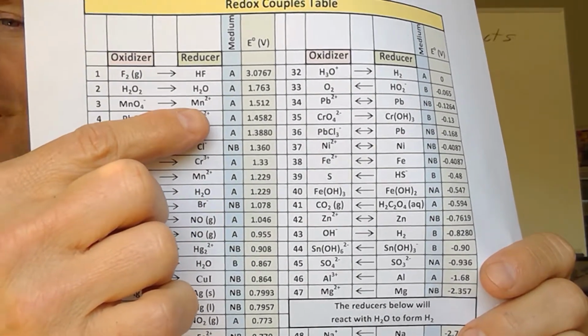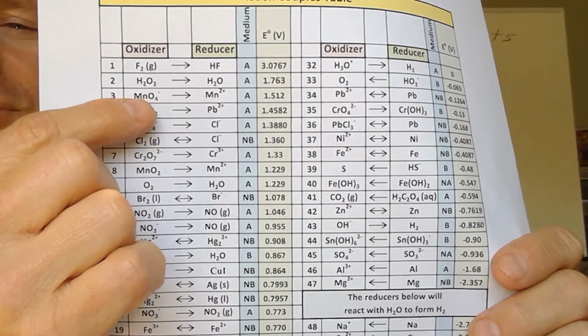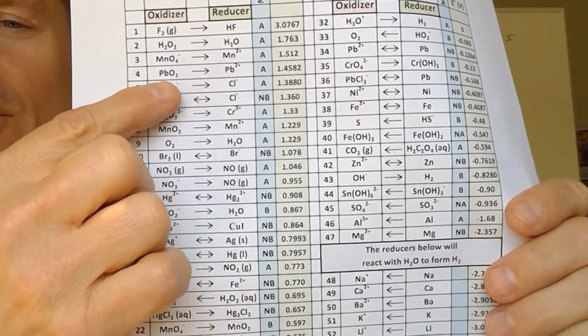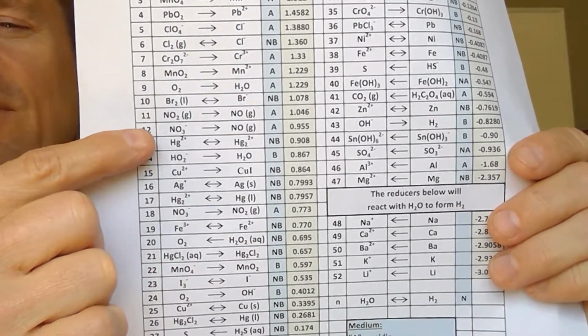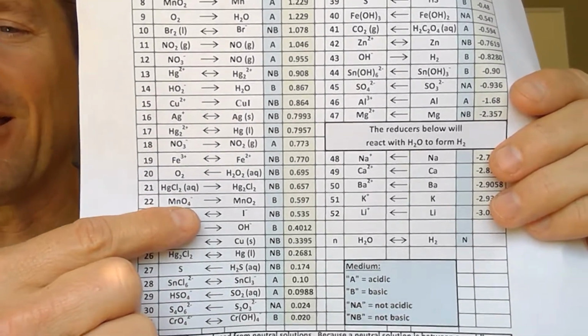So we can't form Mn2+. It's a great indicator, by the way. I love permanganate solutions, beautiful dark purple. So we've got to keep going down. That's the wrong medium. Oh, we can get confused. Looking for sulfite or permanganate. Oh, look at that. There's permanganate again, that little bugger.